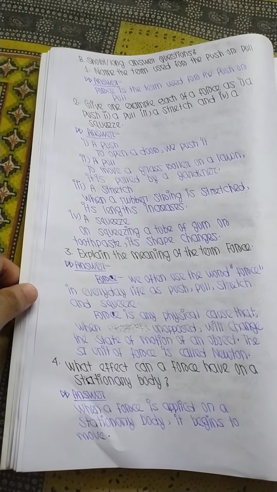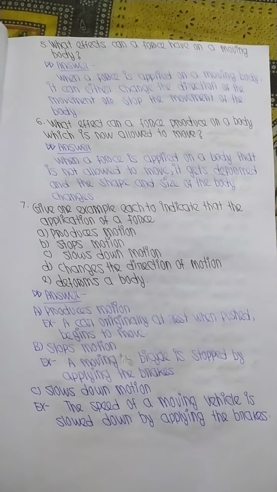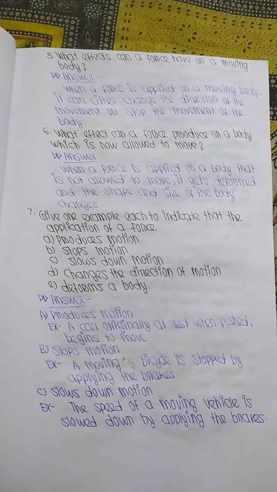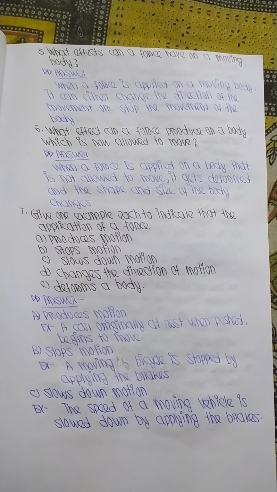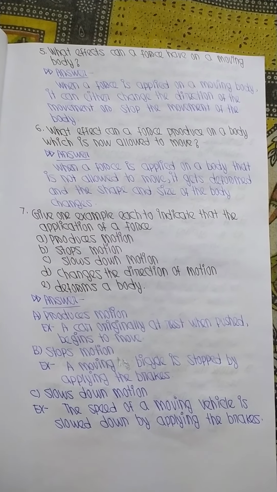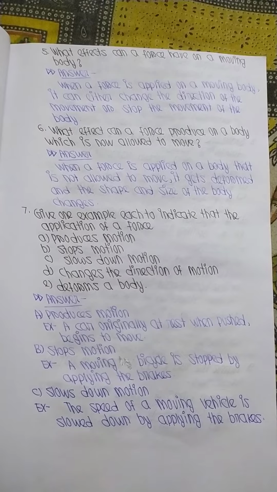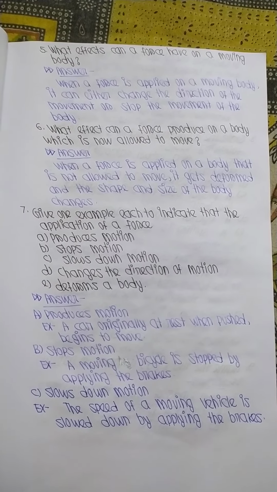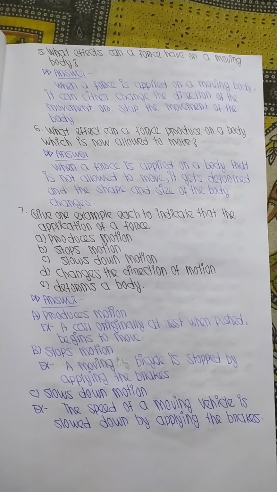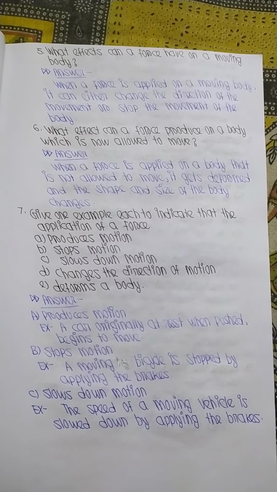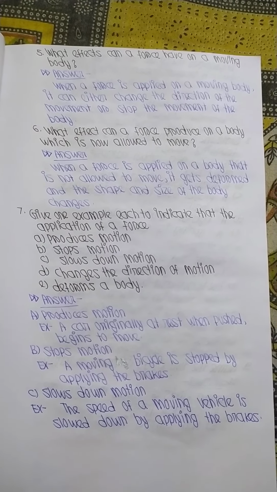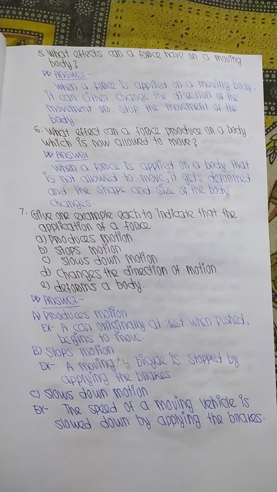Now come to the next page and next question. Question 5. What effects can a force have on a moving body? Answer. When a force is applied on a moving body, it can either change the direction of the movement or stop the movement of the body.